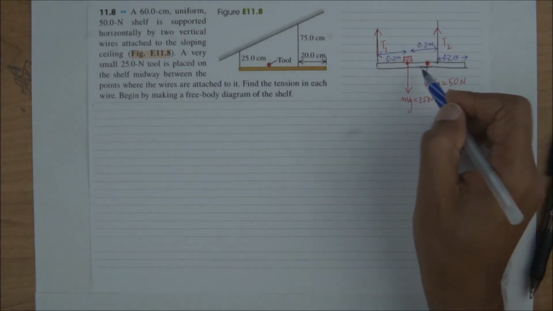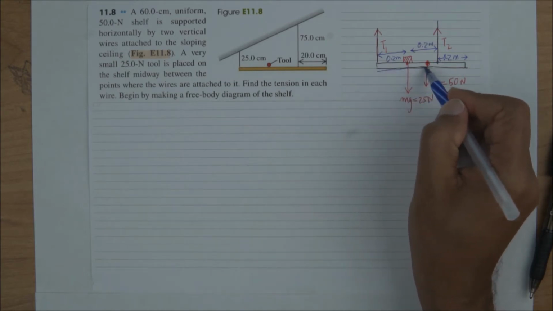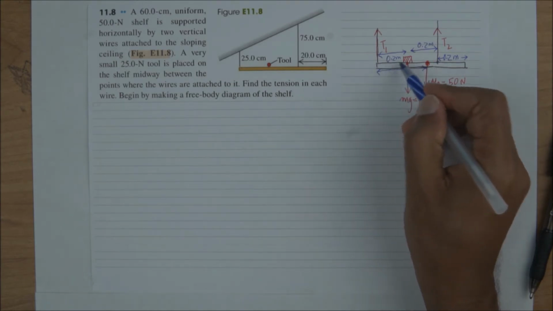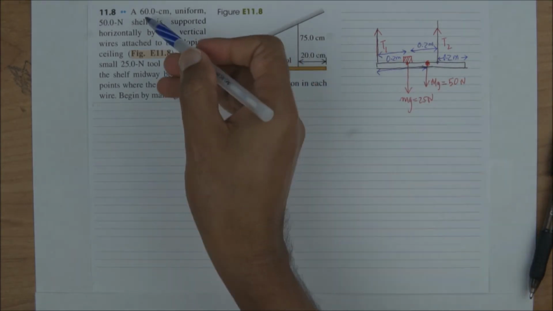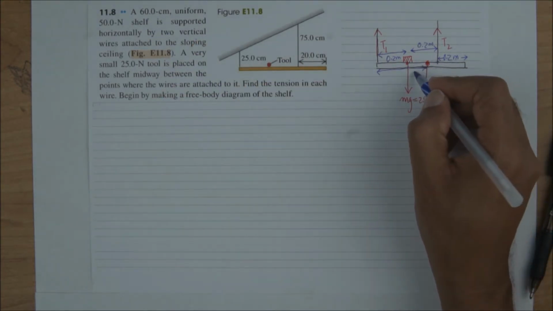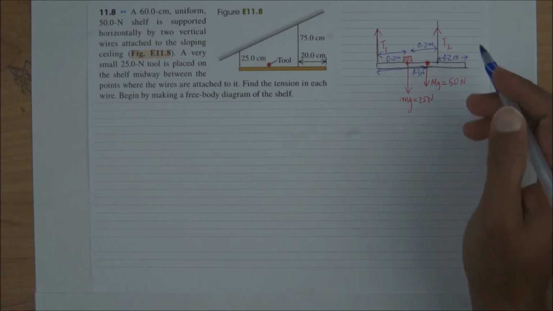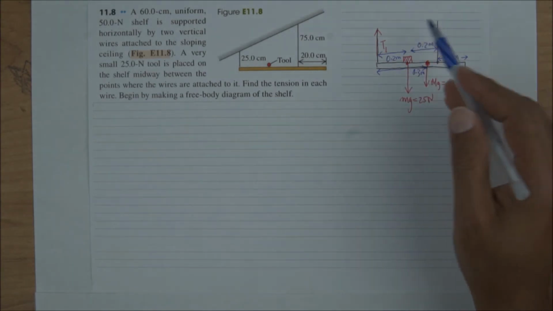One more distance we have to look at is, from here to here. That's the midpoint of the shelf. The shelf itself is 60 centimeters, so this should be 30 centimeters, so 0.3 meters. So that's all we have. Now we need to solve this.